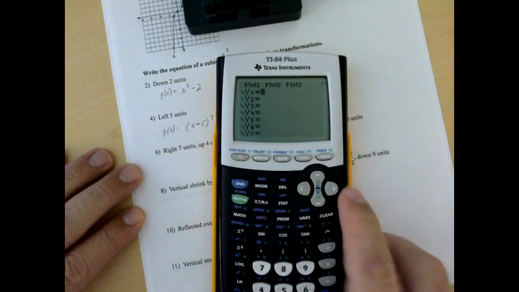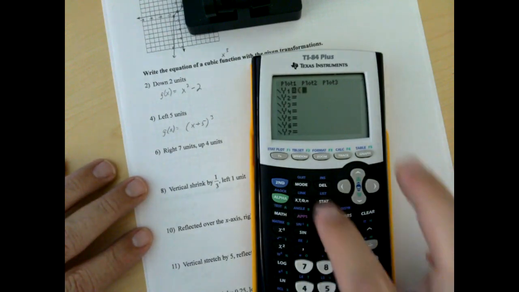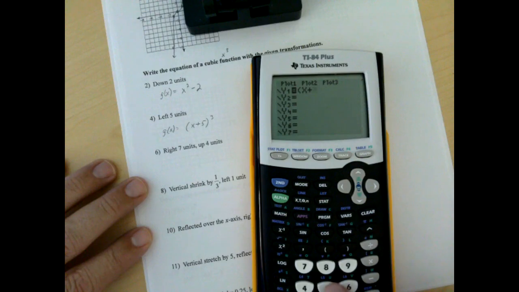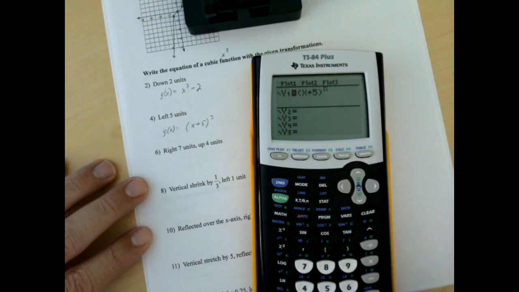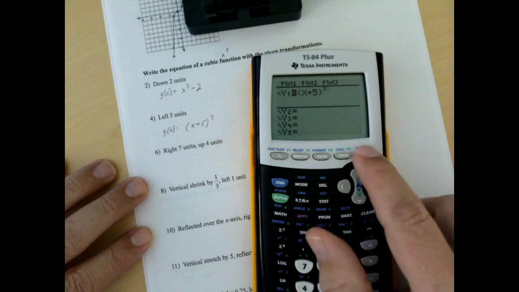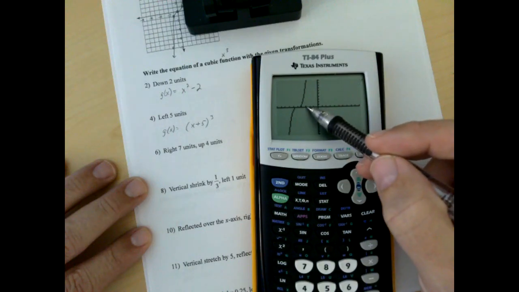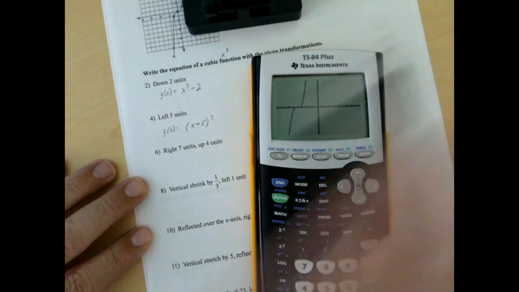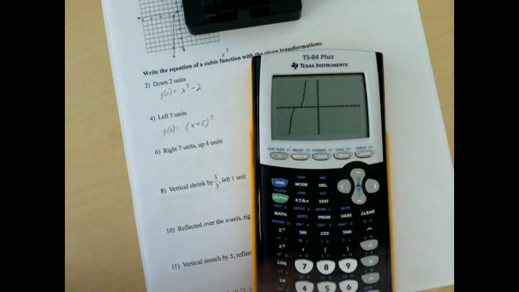So just so that you can understand it, this was a test or quiz. Left movement, we have to take our input, add 5 to it, then we're going to raise it to the third power. So this graph should be to the left, and it is. From the origin, 1, 2, 3, 4, 5. Okay, nothing else changes with that graph. It's pointing down on the left, pointing up on the right.